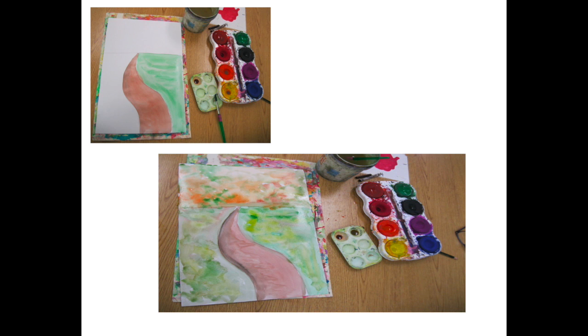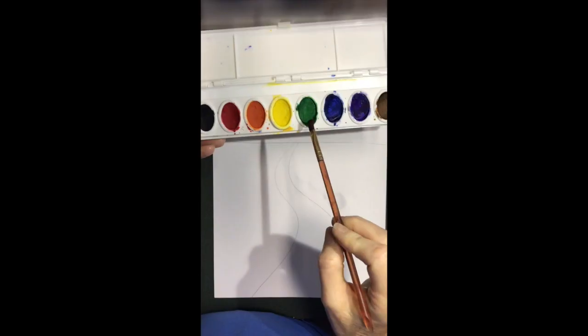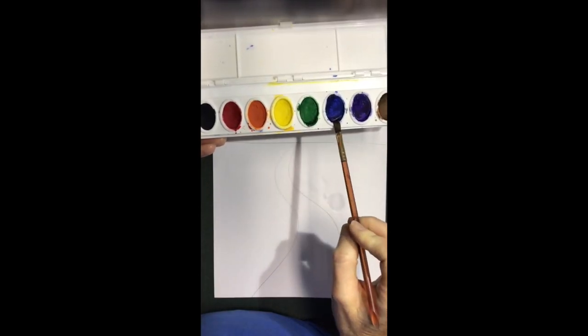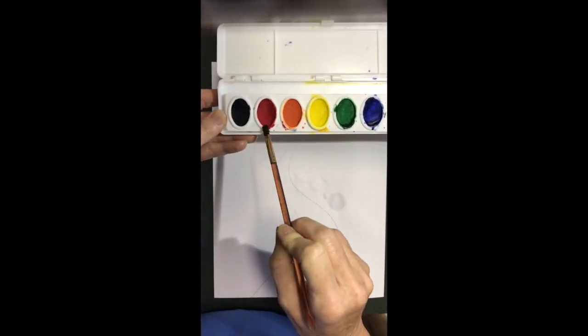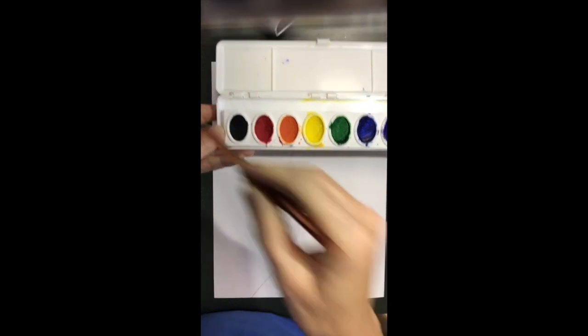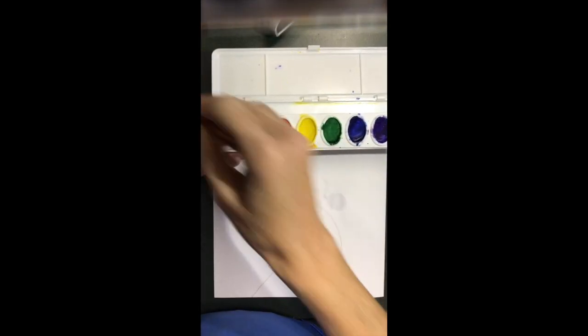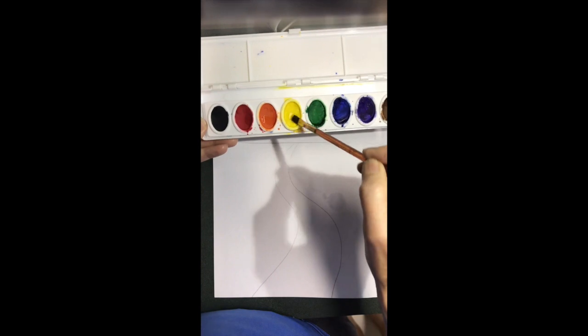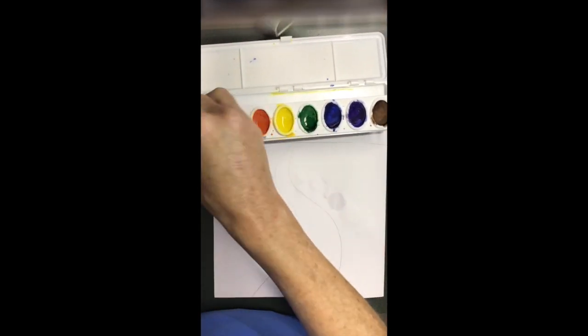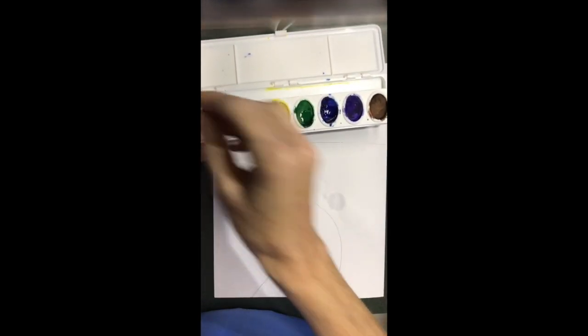You are now ready to start painting. You need to select 3 analogous colors for your grass, or the foreground, and 3 analogous colors for your sky, or the background. And I'm going to pick yellow, green, and blue for my grass, and red, orange, and yellow for a sunset sky. Since watercolor paints are very dry and hard, I like to start by wetting each one with a drop of water.